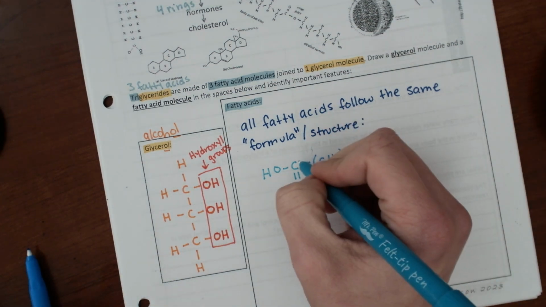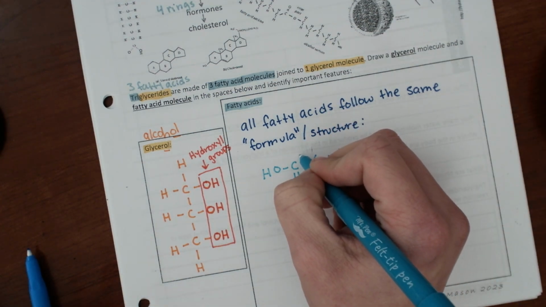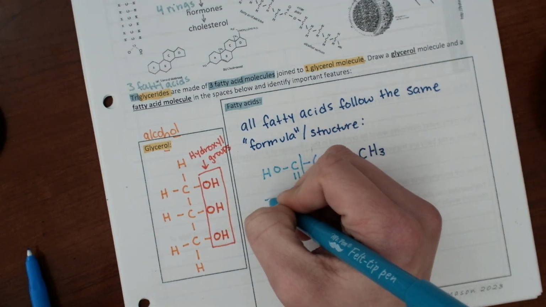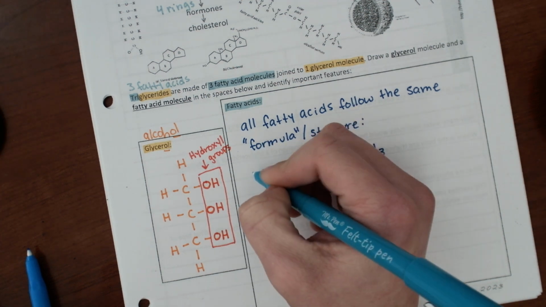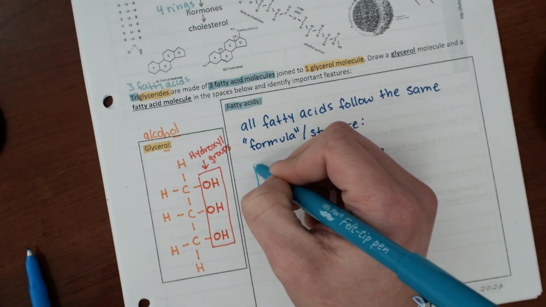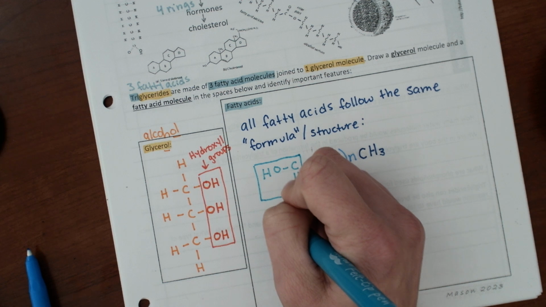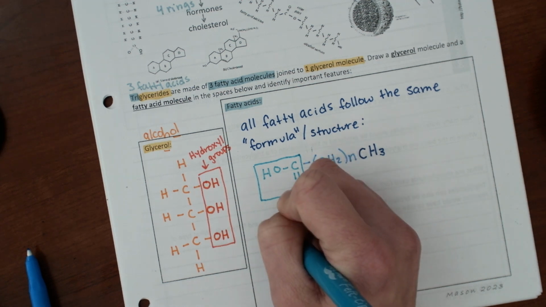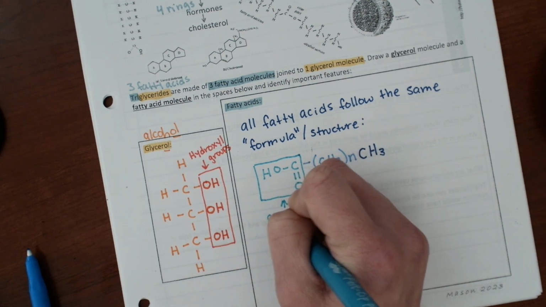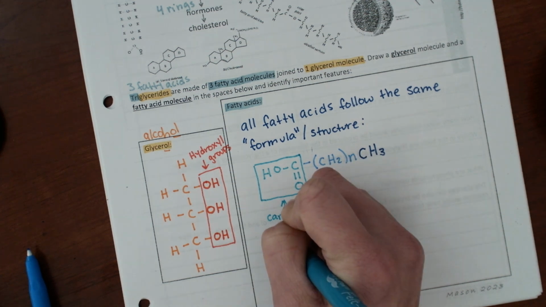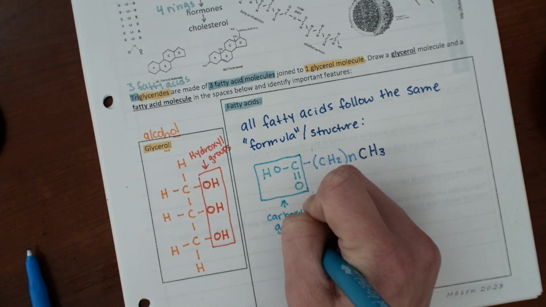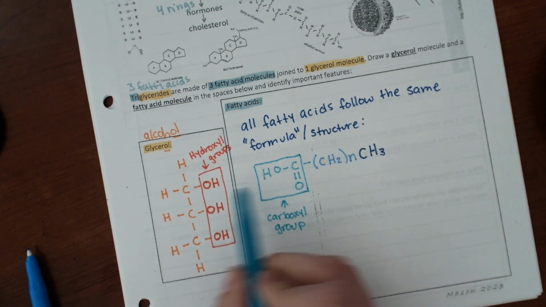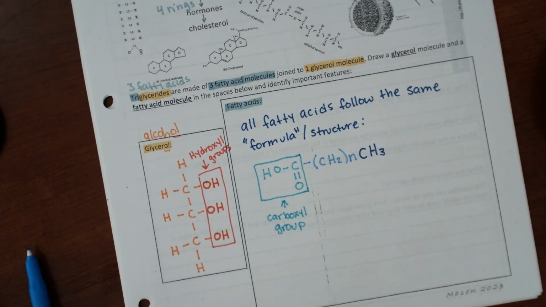And so this section here is the carboxyl group. And that's what bonds to the hydroxyl group. They form an ester bond.